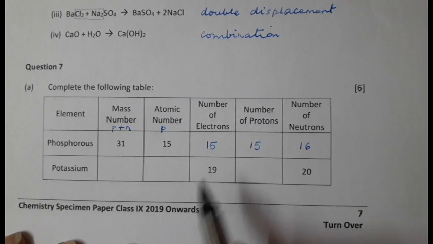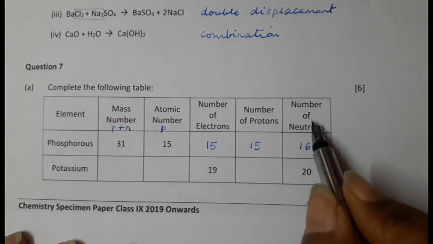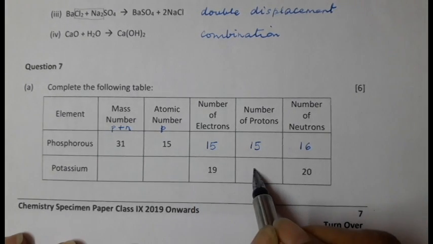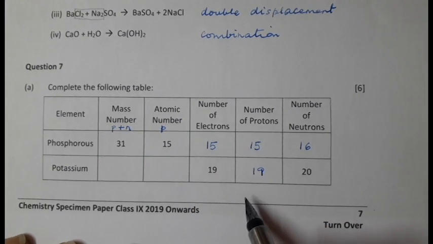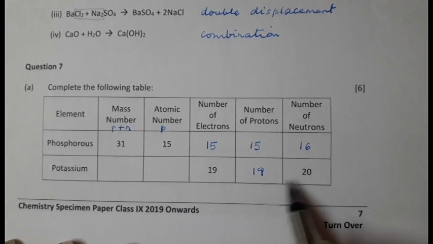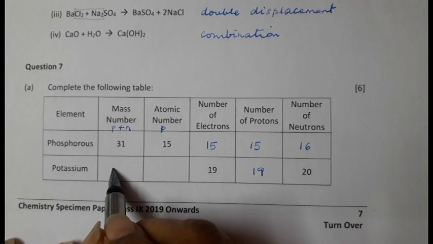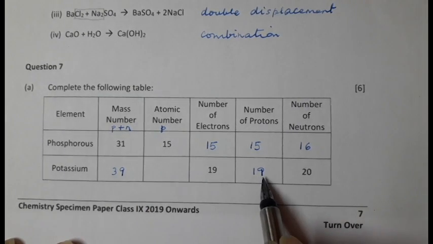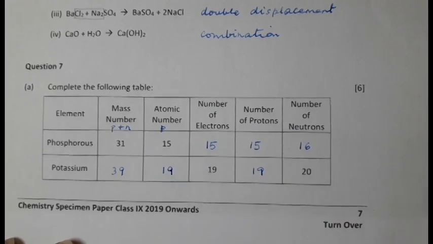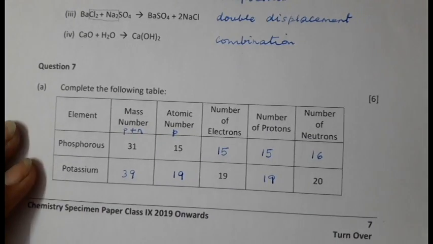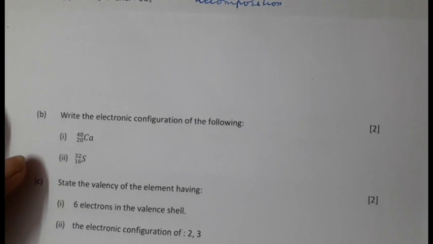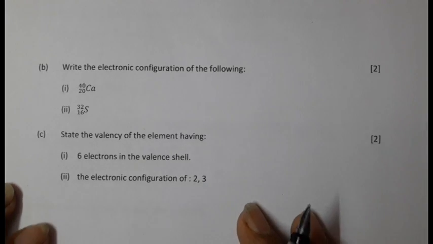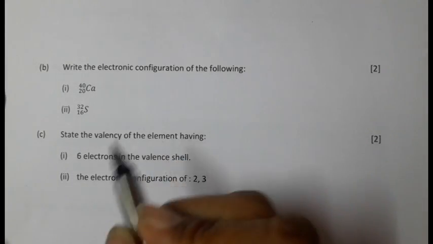Come to potassium. Number of electrons are 19, number of neutrons is 20. Now number of electrons and number of protons would be equal, so this also would be 19. Now protons plus neutrons, that is 39, would be the mass number, which is 39. Atomic number will be number of protons, 19. So that finishes our A part. Let us come to 7b. Write the electronic configuration of the following.